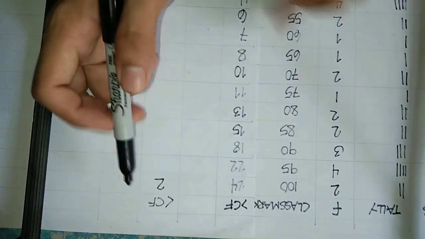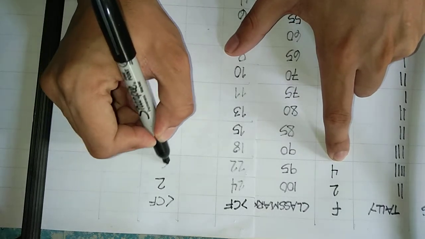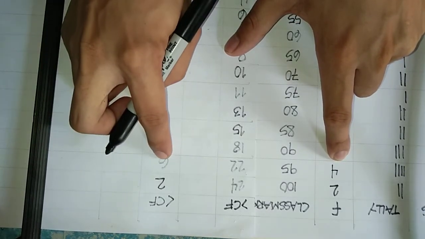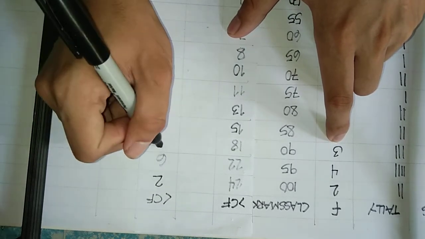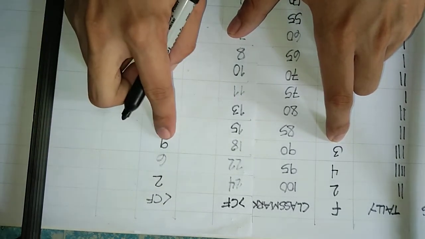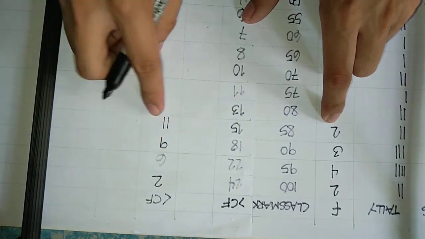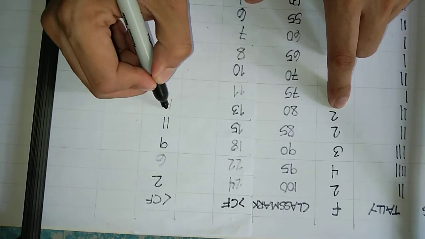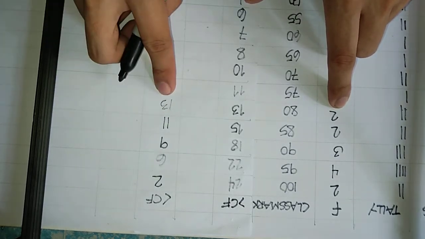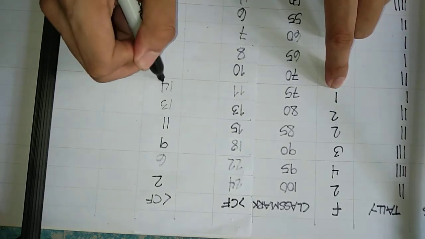So, that is 2 plus 4. We have 6. 6 plus 3, we have 9. 9 plus 2, we have 11. 11 plus 2, we have 13. 13 plus 1, we have 14.